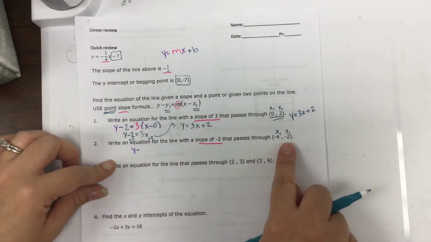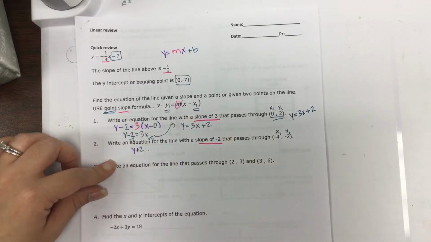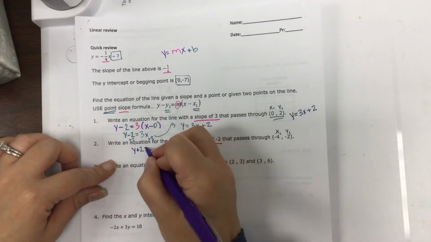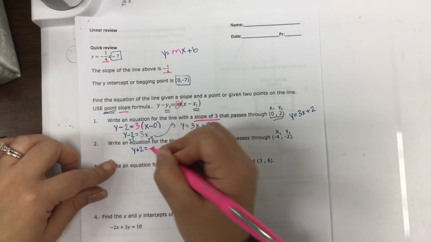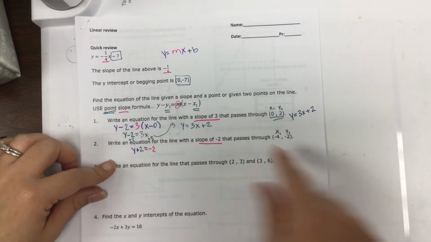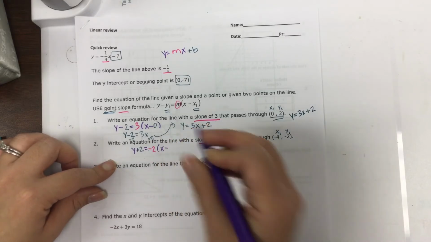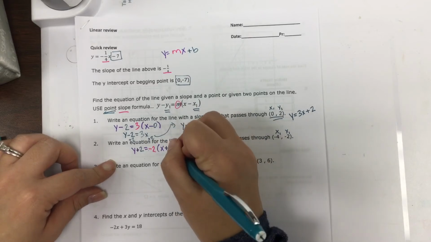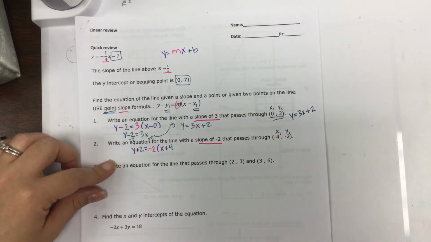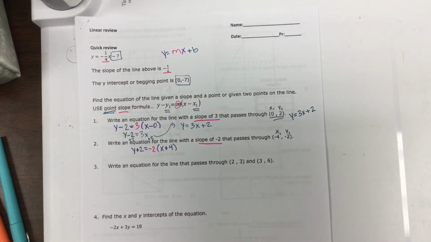In this case, the y value is -2, so a minus negative becomes that plus 2, equals our slope, which is -2, and it stays because there's no operation change. And we're going to multiply by x minus the x coordinate, which is -4. That minus negative turns into a plus. And now we have our values in that point-slope formula.